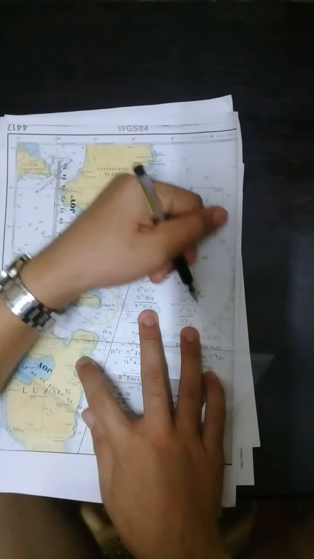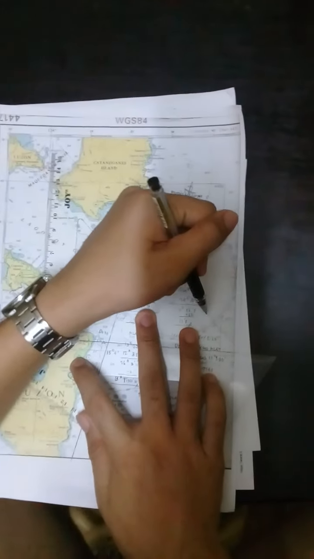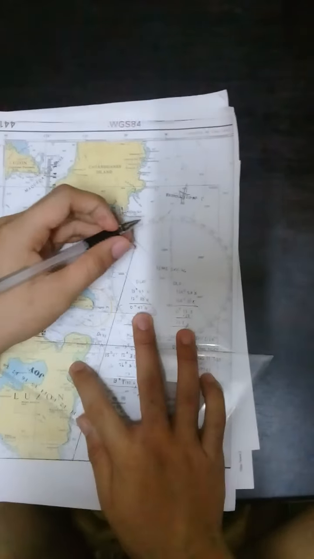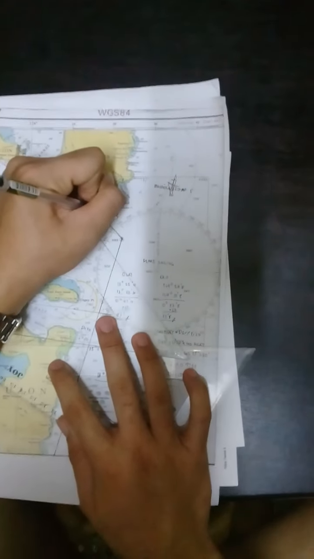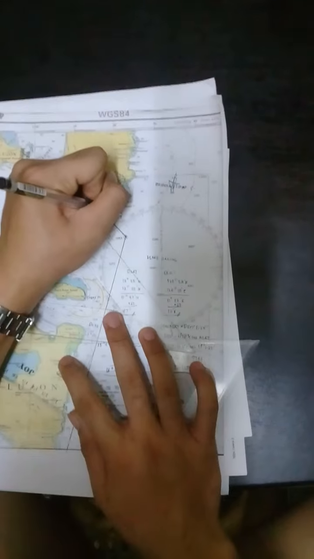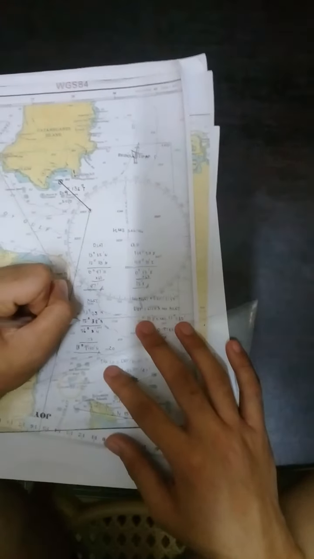So the result is 136 degrees true. This is true, and this is true, 15 degrees and 4 minutes.